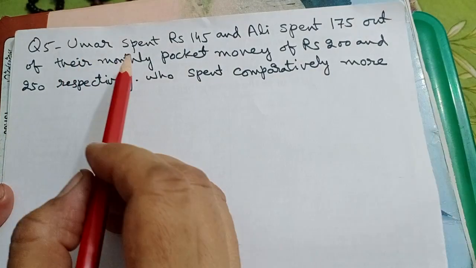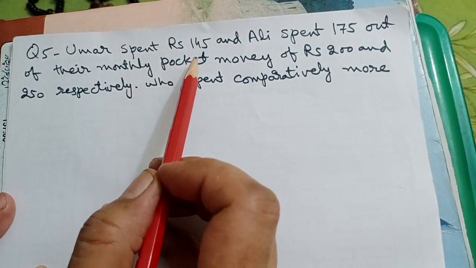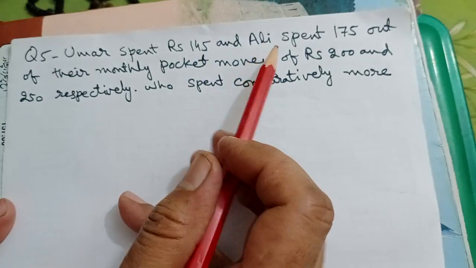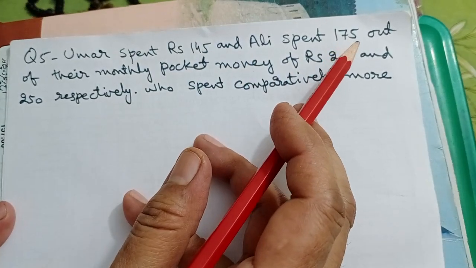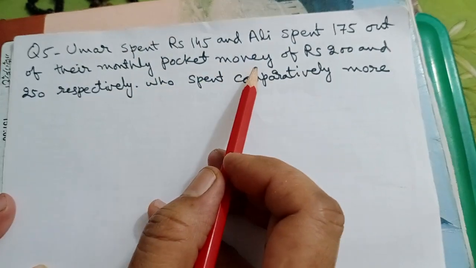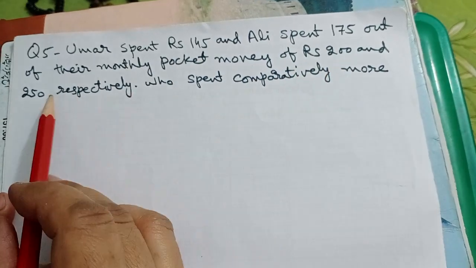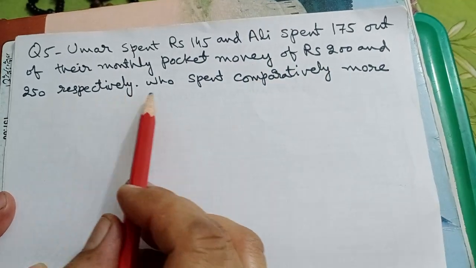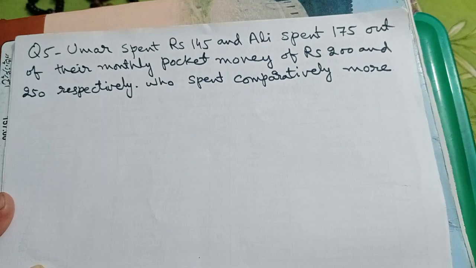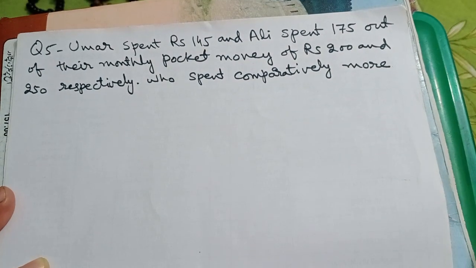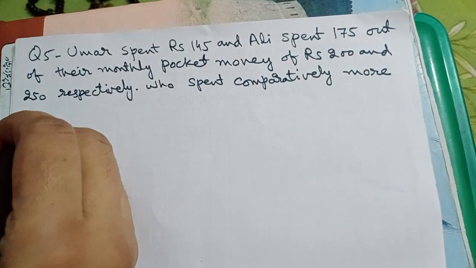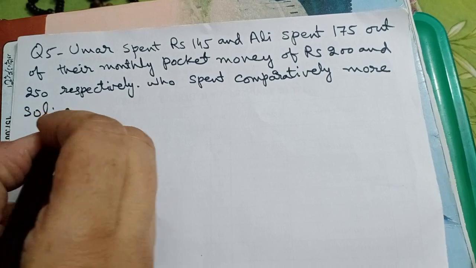Question number 5. Umar spent rupees 145 and Ali spent 175 out of their monthly pocket money of rupees 200 and 250 respectively. Who spent comparatively more? Now we have to solve this. Solution.